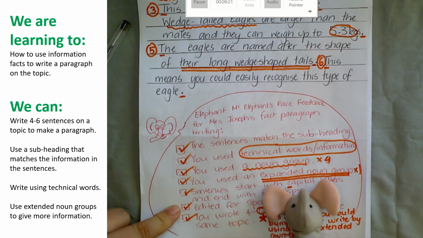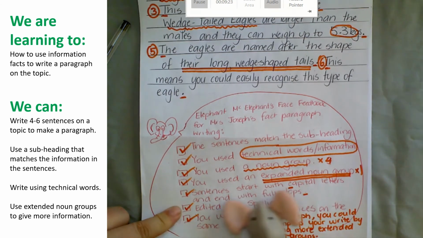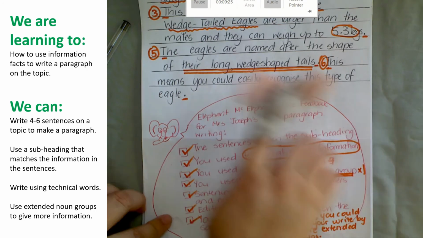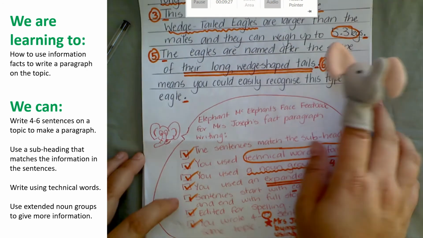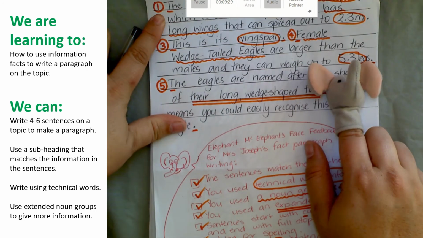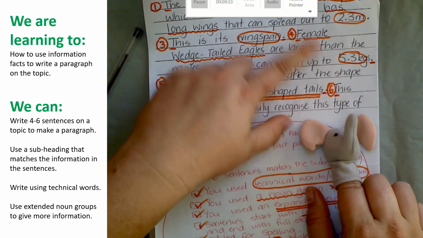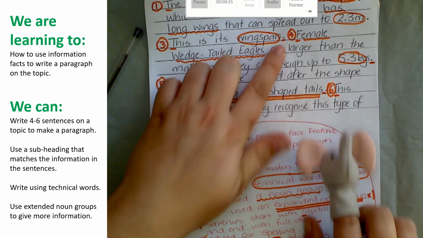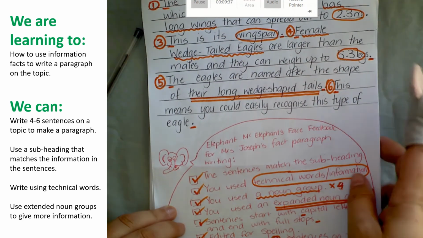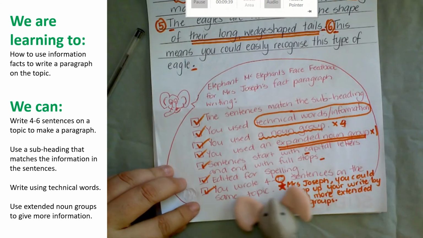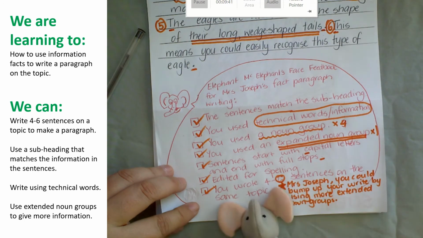Sentences start with capitals and they end with full stops. So if you read my paragraph, you would see that each sentence starts with a capital letter and they end with full stops. Then it says you wrote 4 to 6 sentences on the same topic.